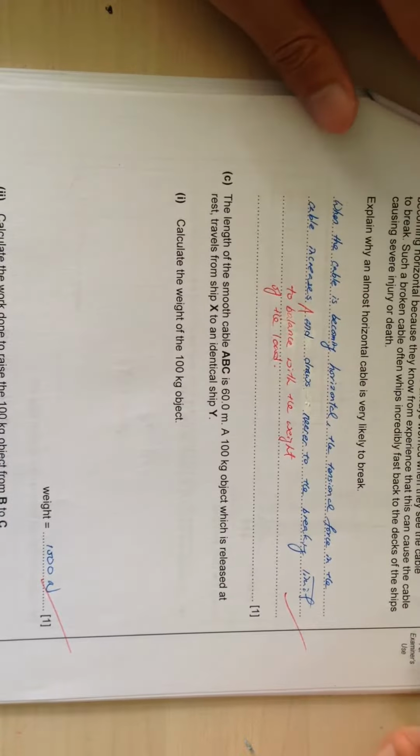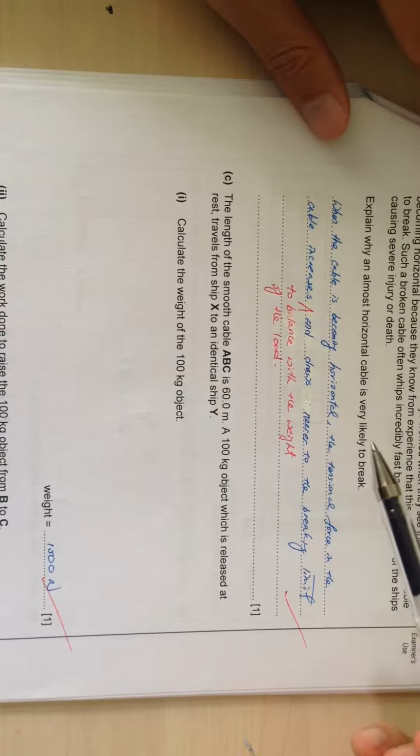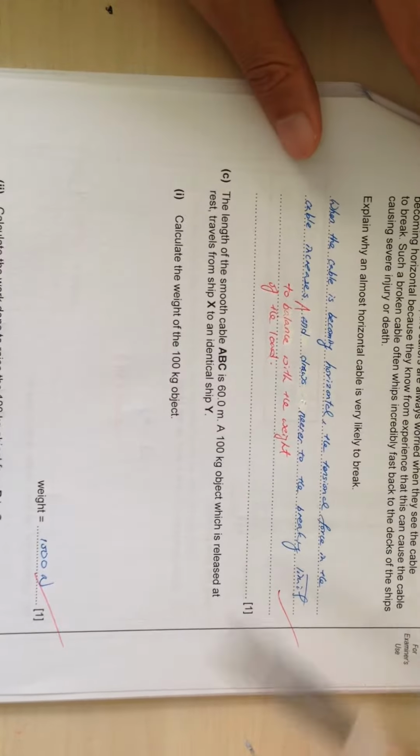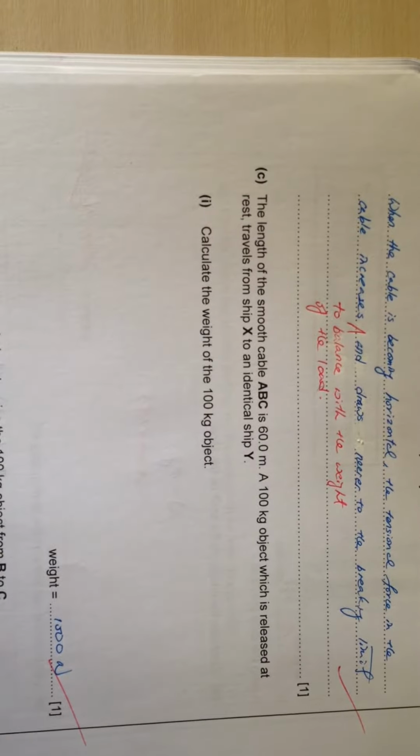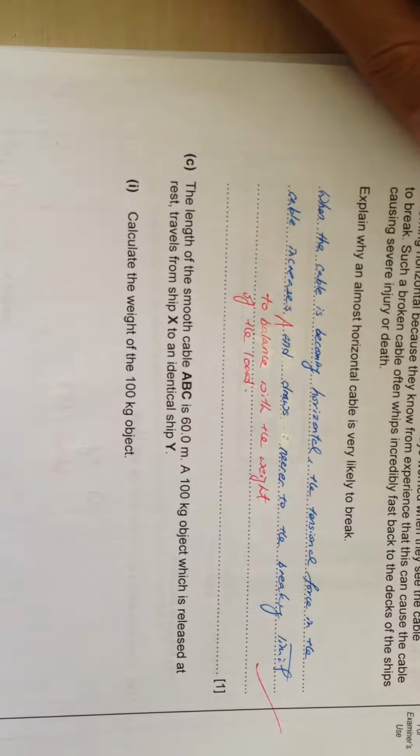For your part B, why is it that the horizontal cable is very likely to break? Now, I like this question because even for me, I made some errors. Not really errors, but I feel that I didn't identify one of the key points in my original answer.